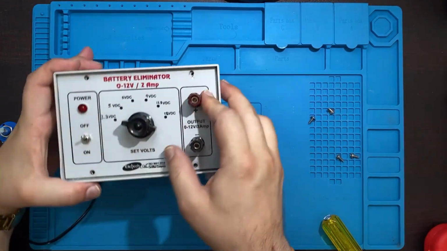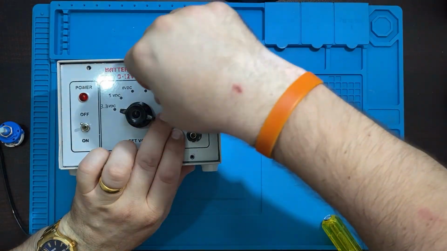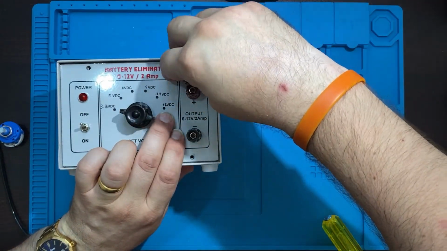Oh, by the way, let's just first look at the voltages now.